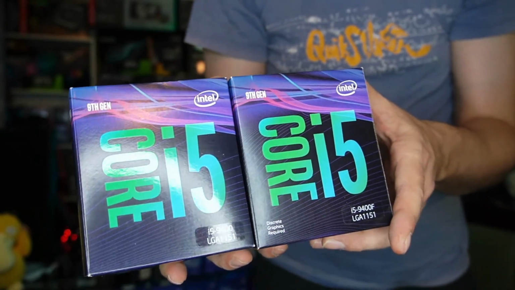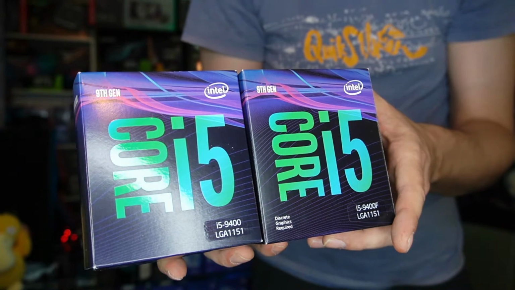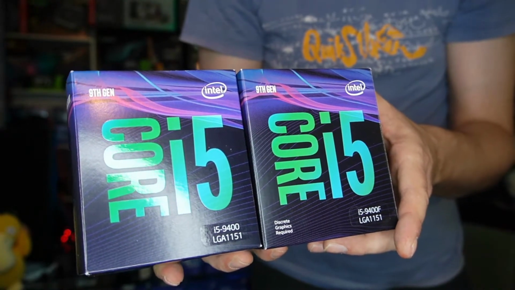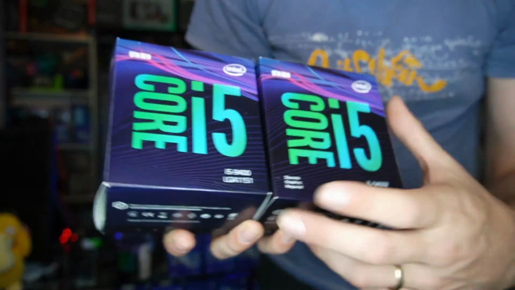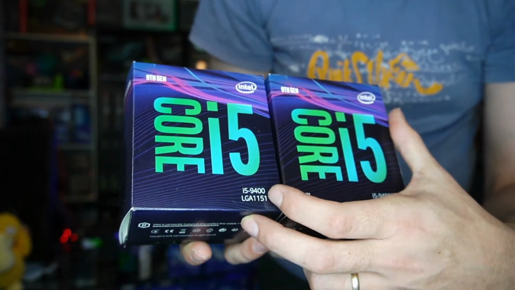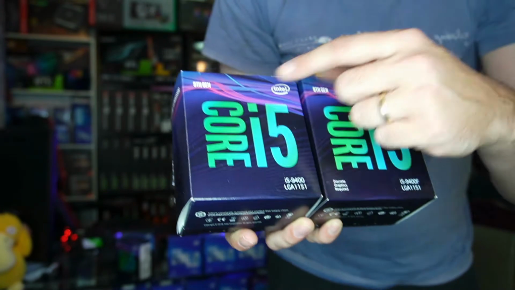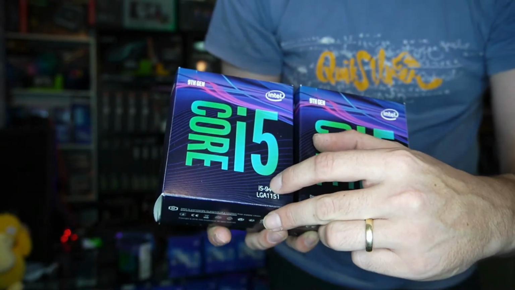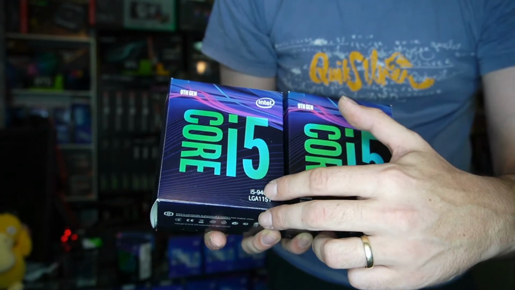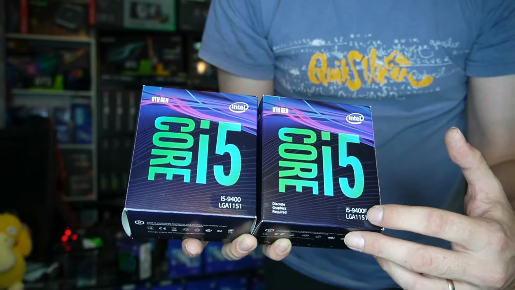That's a nearly meaningless name. What we have there is a 9400. So we have an Intel 9th generation, so it starts with a 9, and this is the 400 series.